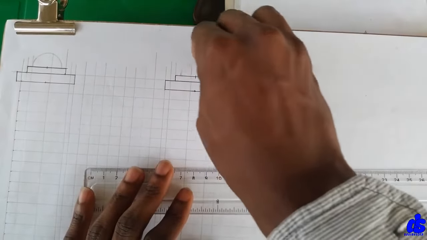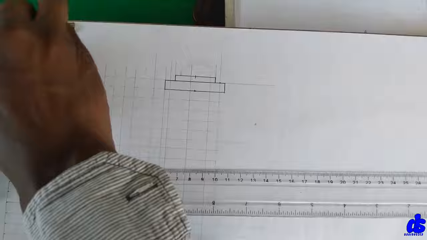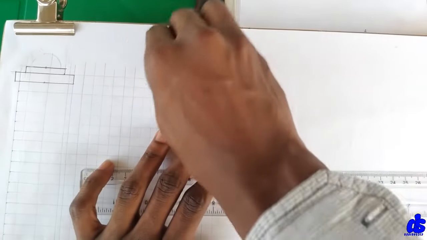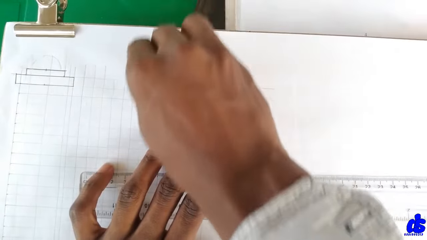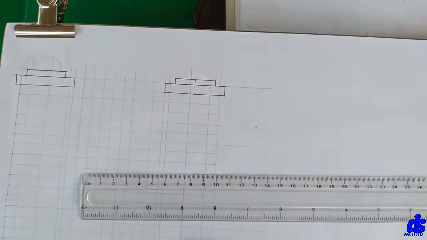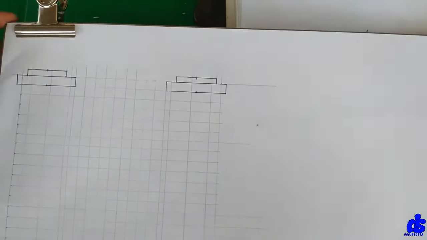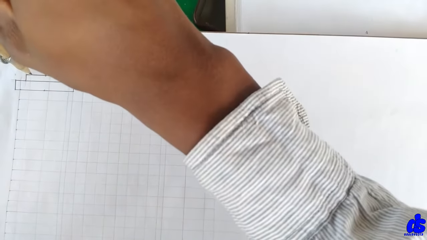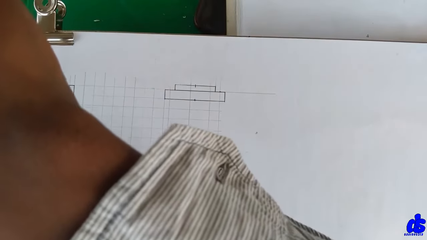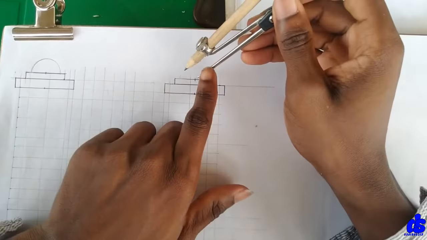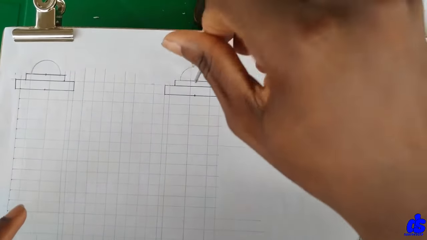Let me just do it again. The lines I'm cleaning are just extra lines that we wouldn't need. I'm going to draw the circle again. I think the first time wasn't so clear. The circle for this, then another circle for this point.